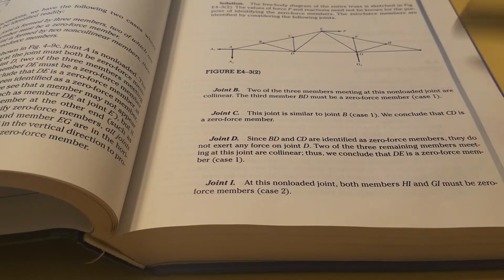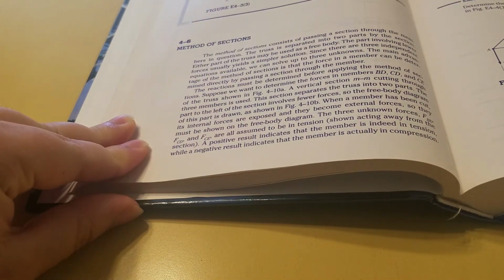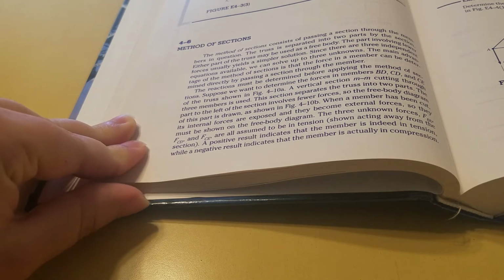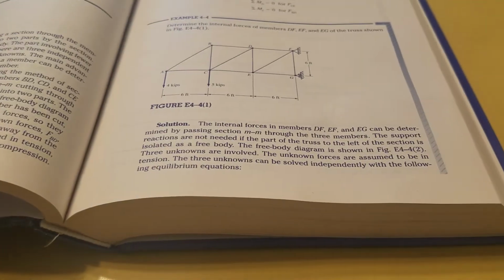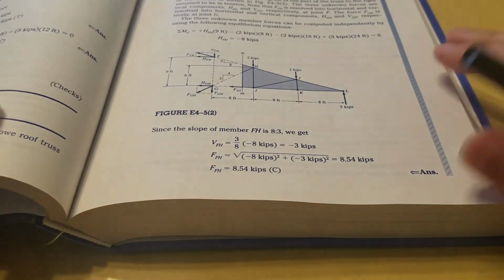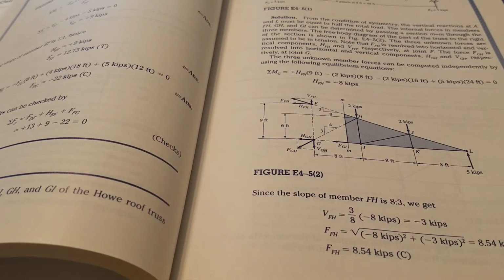Okay, so this is zero force. We just did that. All right, method of sections. This is really cool. Method of sections. So oftentimes you might want to know just one member in a truss. So maybe you're installing something, or maybe one is failing. Maybe you want to reinforce one member because it's rotted out. I just skipped example 4.5. Yeah, let's do this one.